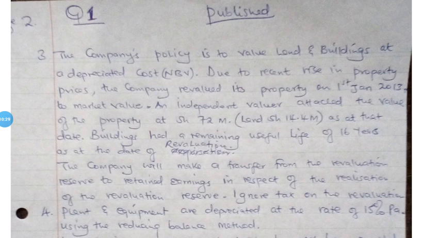Due to a recent rise in property prices, the company revalued its properties on 1st January 2013 to market value, and the independent valuer attached the value of the properties at shilling 72 million.